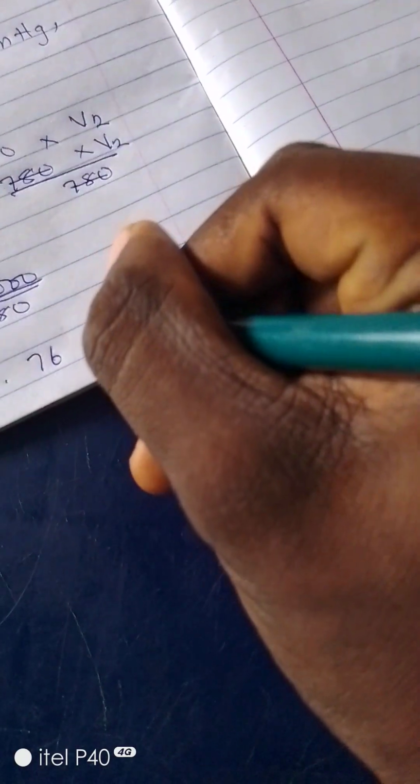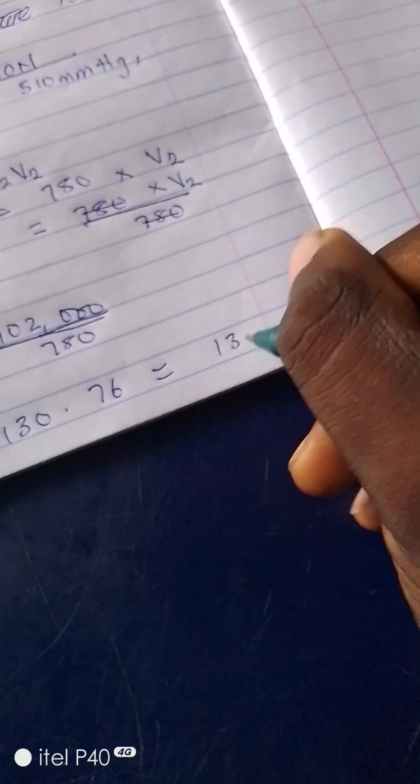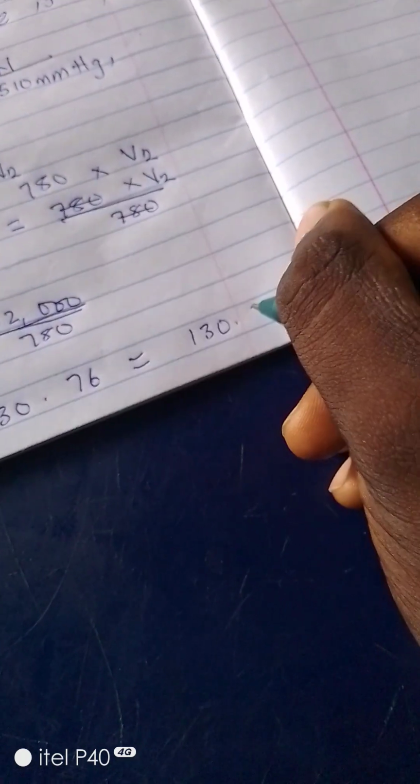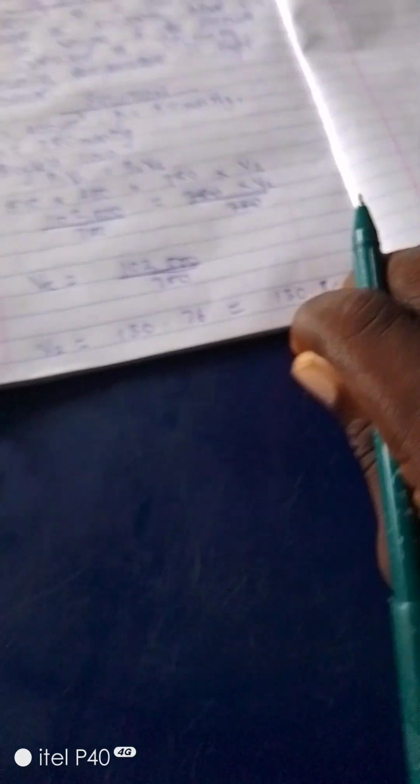0.76, approximately 130.8 centimeter cube. Please do not forget your units. It is very, very important.